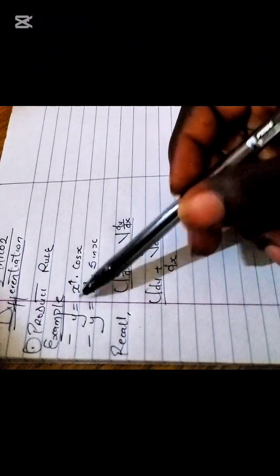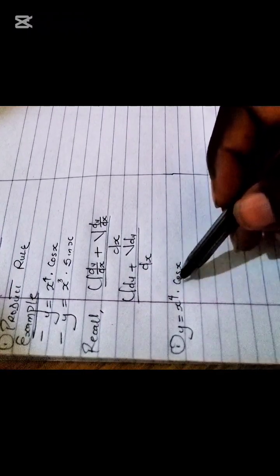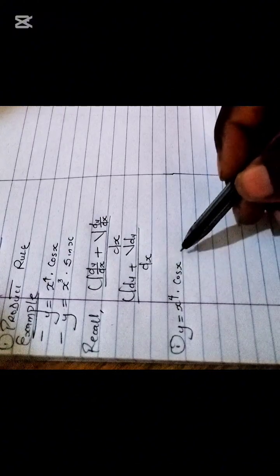Now, let's solve example 1. We are given that y is equal to x to the power 4 times cos x. So we can see that x to the power 4 is our u and cos x is our v. Now let's look for du and then let's look for dv. Du will be the differentiation of x to the power 4 and dv will be the differentiation of cos x.